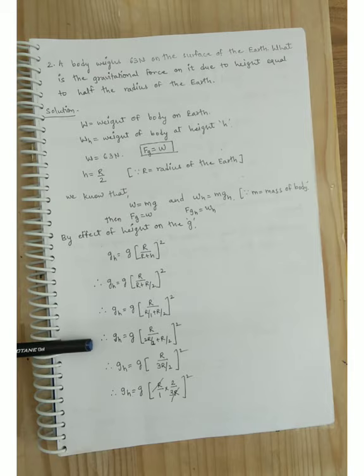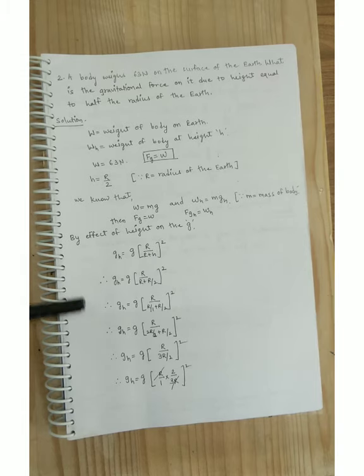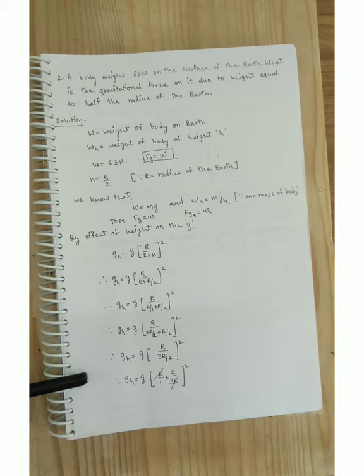After that we can say that 2R divided by 2 plus R by 2, we have to add in this case 2R plus R, 3R divided by 2.